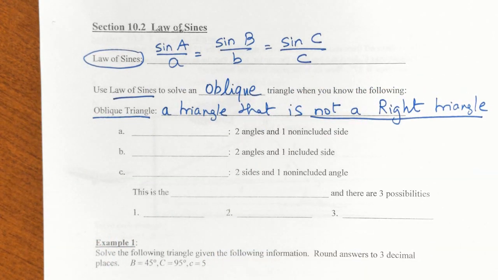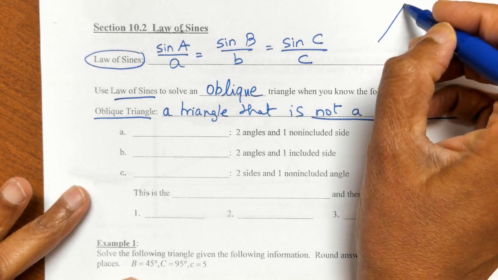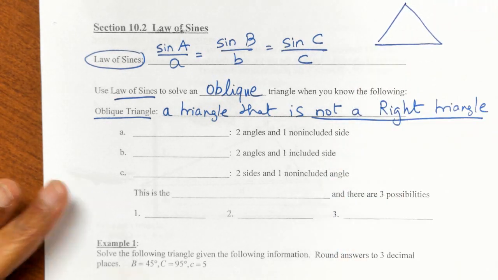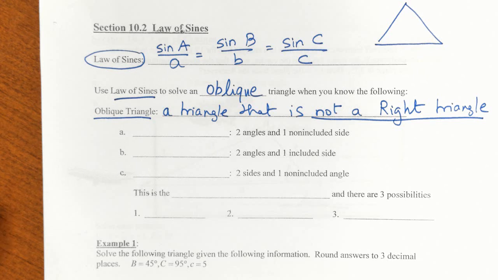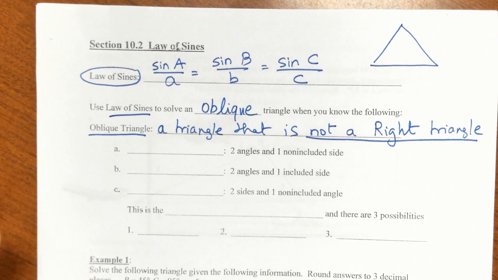It's there in your formula sheet. I'm just writing it down so we can also talk about what this formula actually means. Obviously we are working with an oblique triangle, so I'm no longer drawing a right angle triangle. I'm drawing an oblique triangle. Okay, I'll wait till you guys write this.